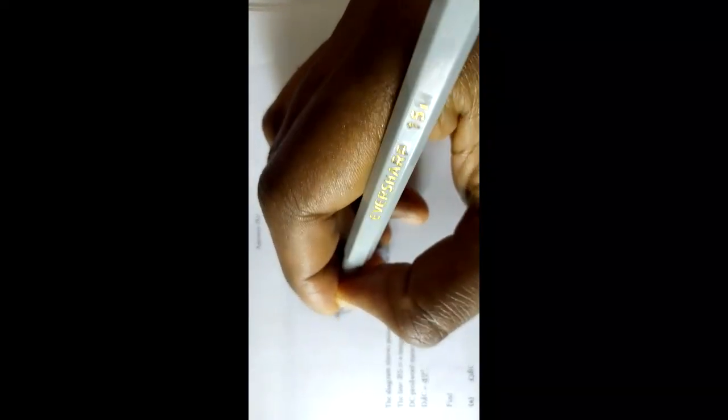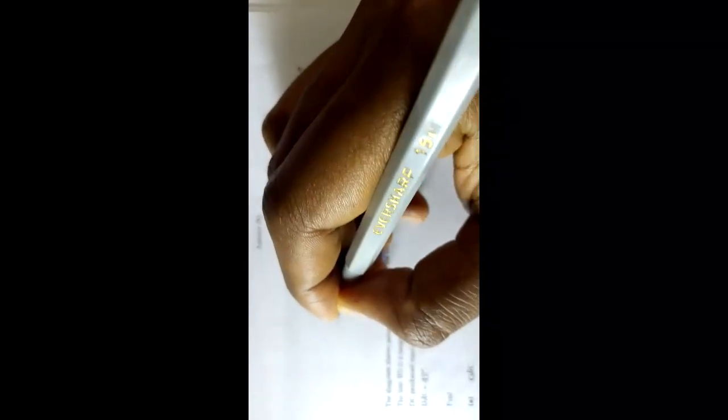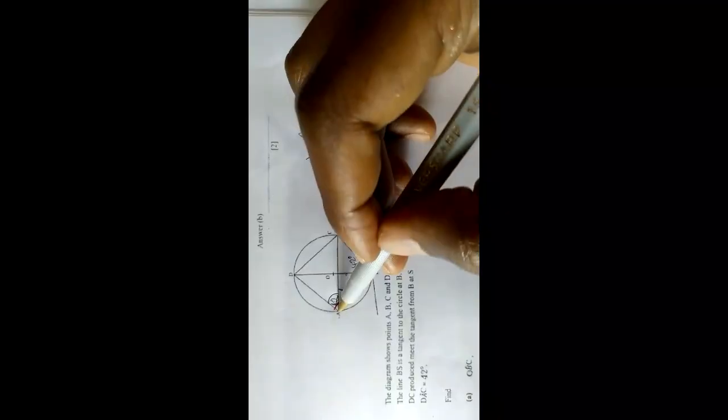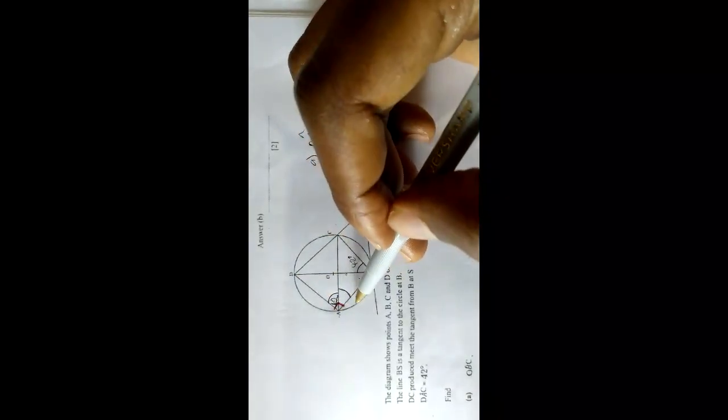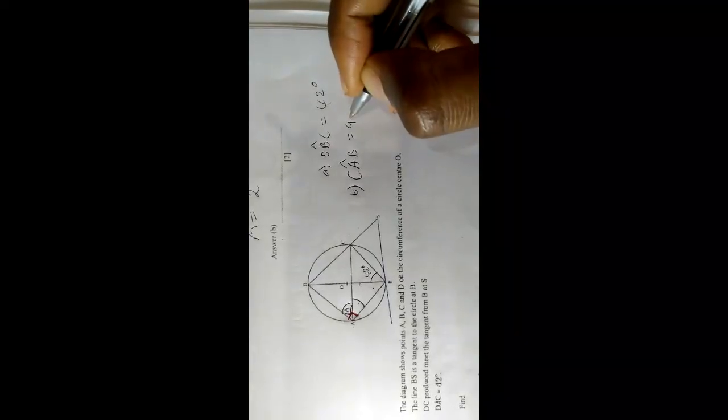In simple terms, we can say it subtends an angle of 90 degrees. So this angle here, BAD, is a 90-degree angle, and since this is 42, in order to get this one, we are going to subtract from 90. So CAB is 90 minus 42 degrees, which is equal to 48 degrees.